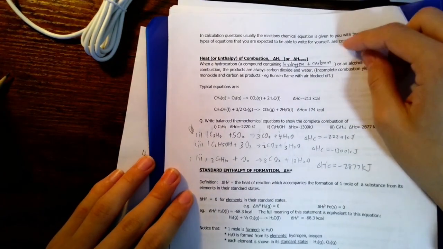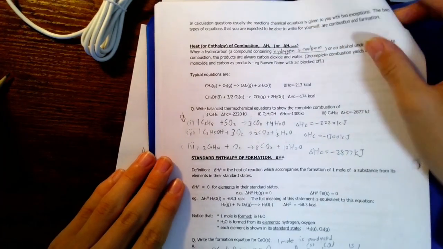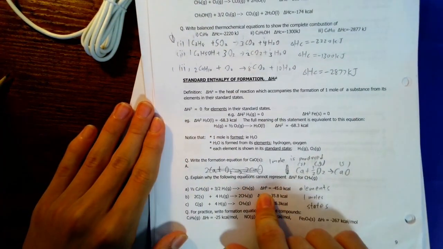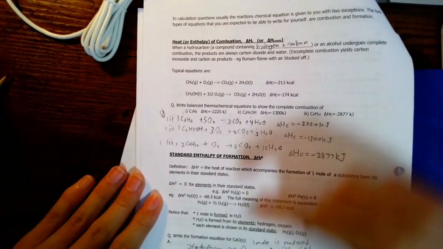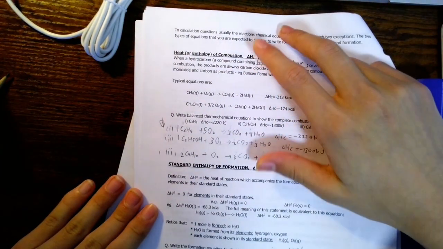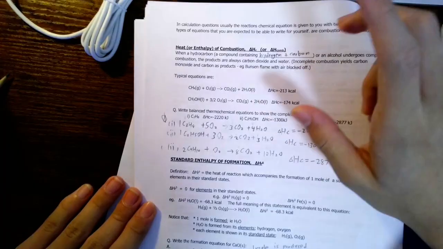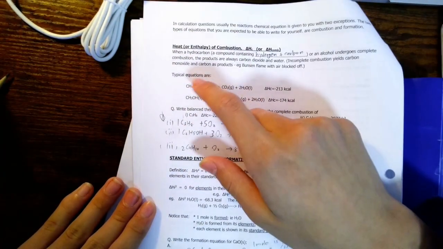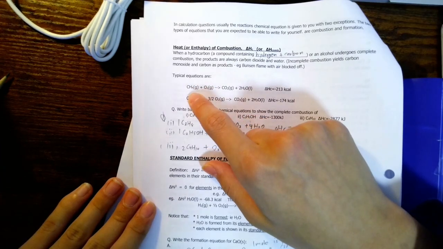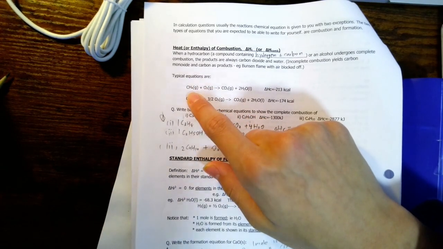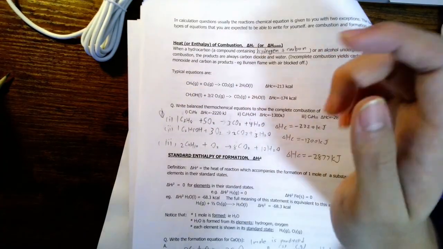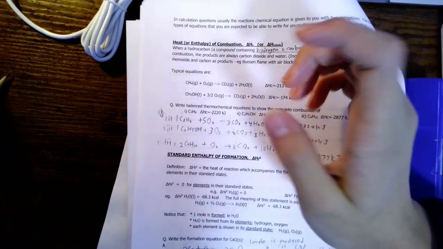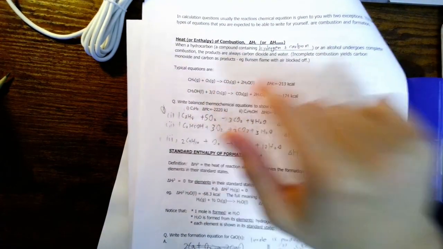Okay, this is a little bit important. The combustion and the formation are the only two chemical reactions we need to remember, because they are going to say, for example, the combustion of methane, and calculate. You're expected to know this equation.